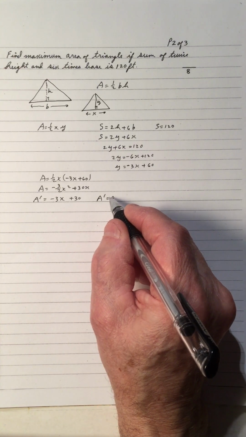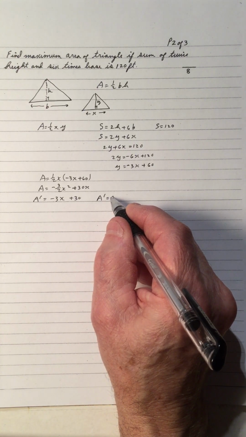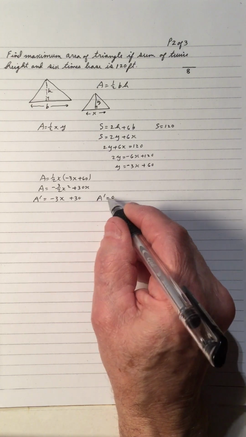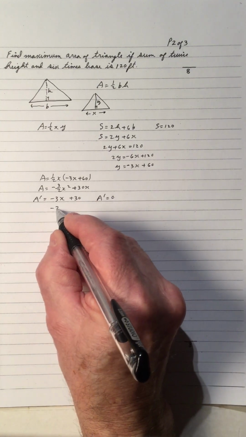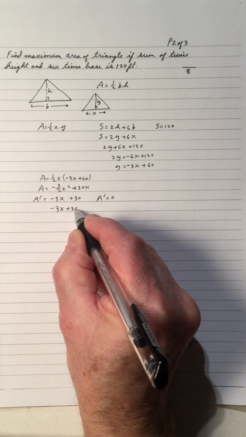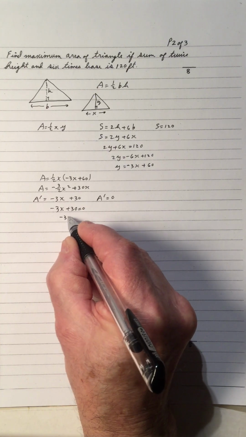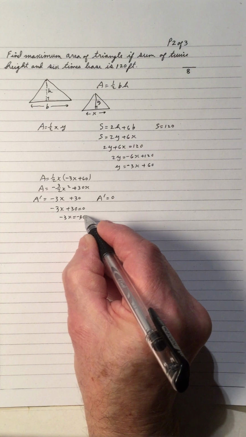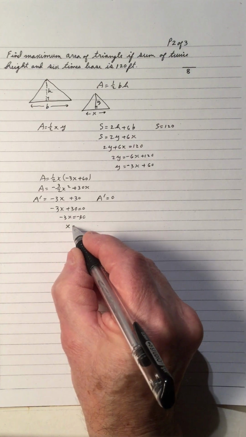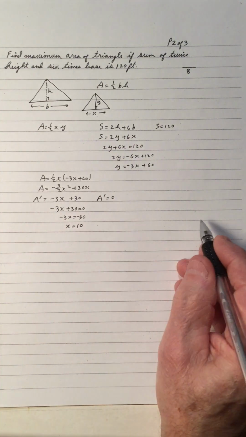I want the slope of the tangent to be 0. So negative 3x plus 30 equals 0. Negative 3x equals negative 30. Divide by negative 3, x is 10.